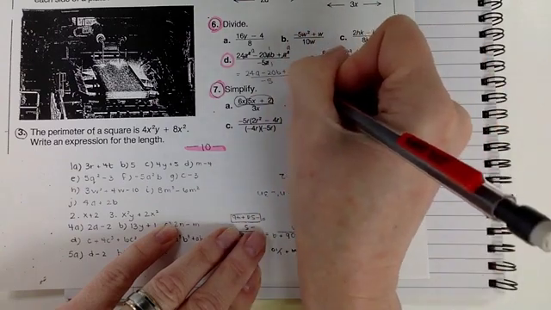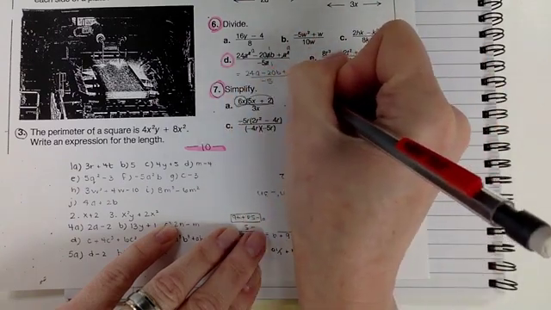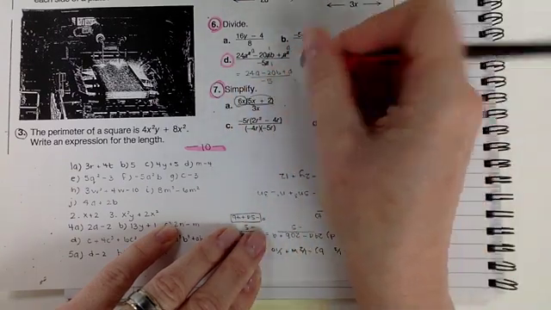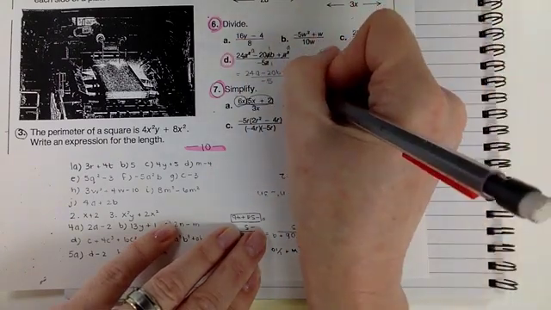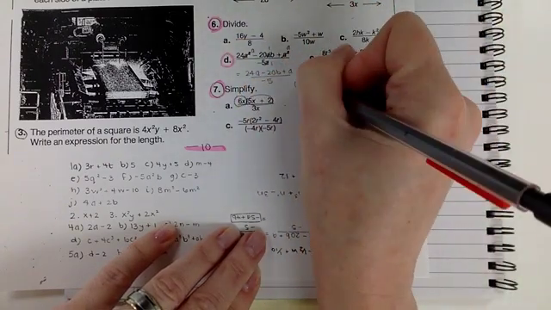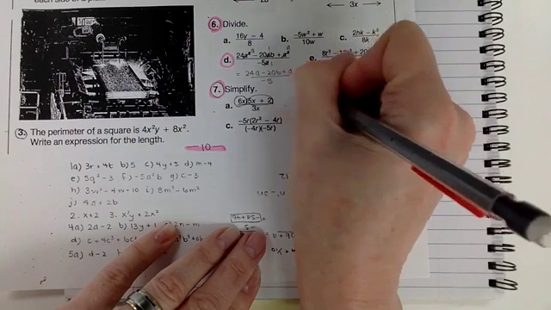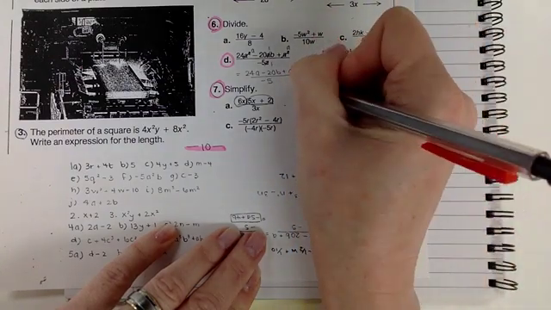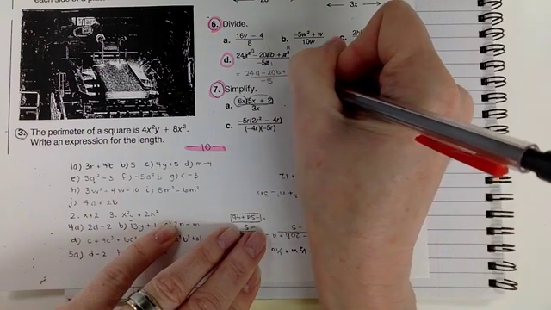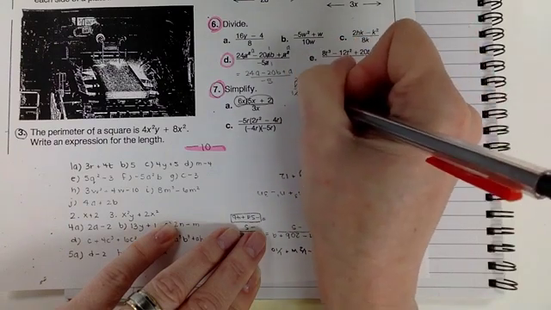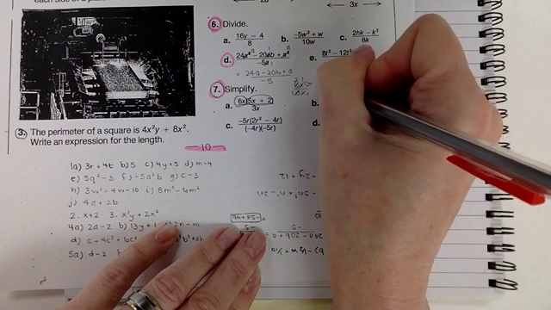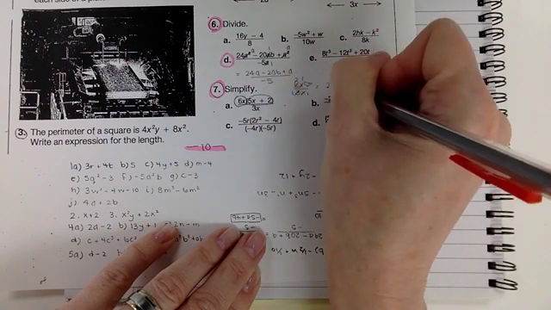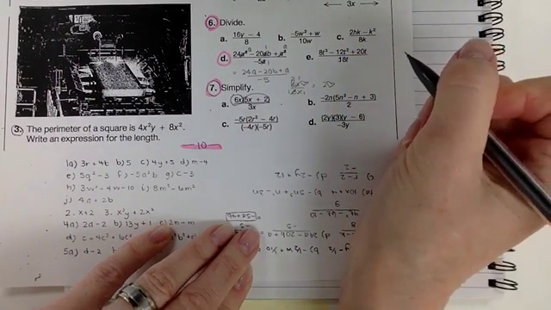So like when we had 6x, and this was a heart, over 3x, I could divide by 3, divide by 3, divide by x, divide by x, and I would just be left with 2 heart. So same idea.